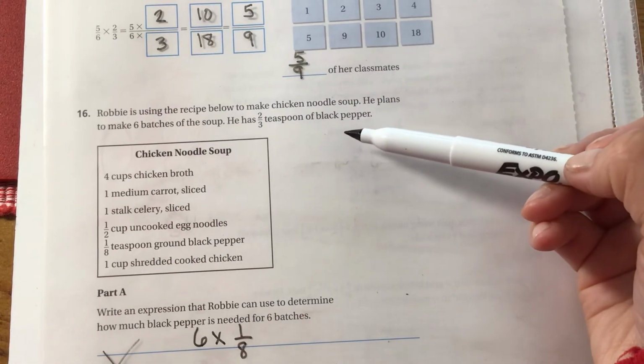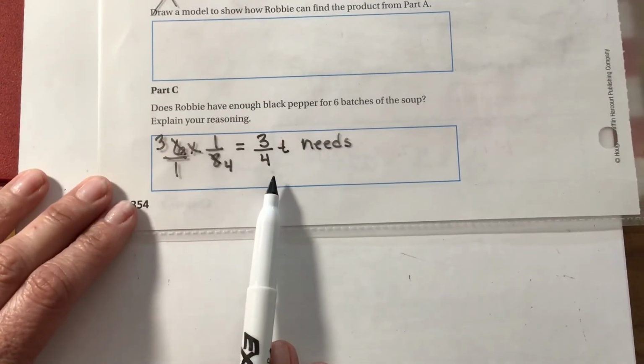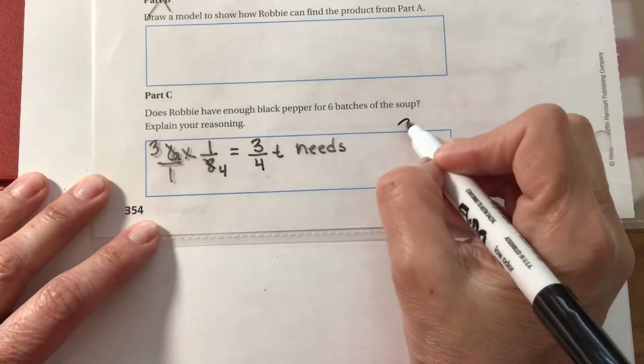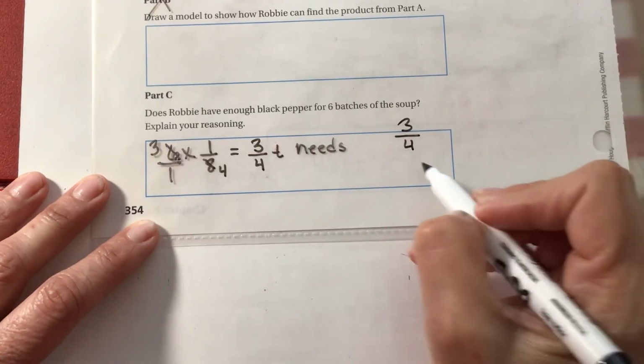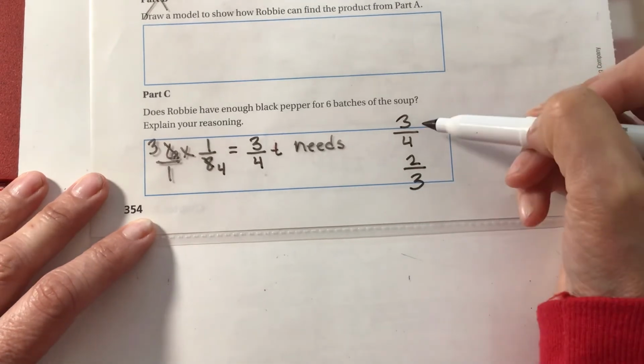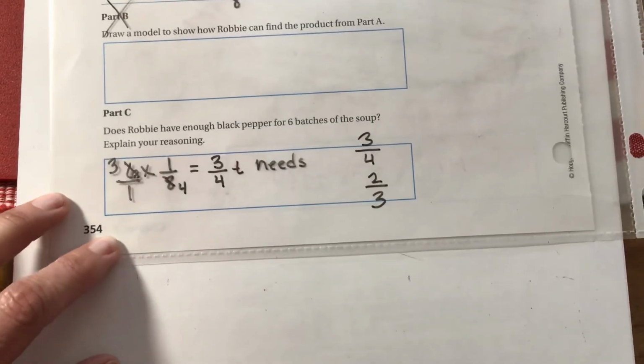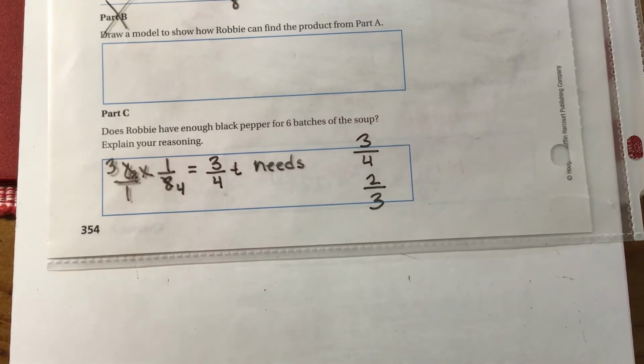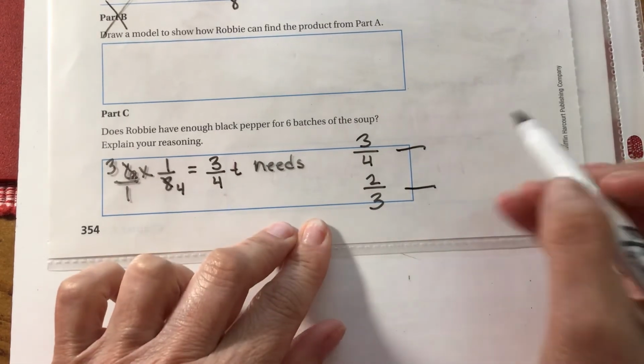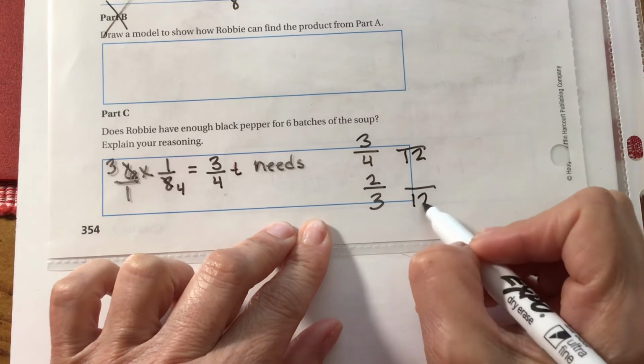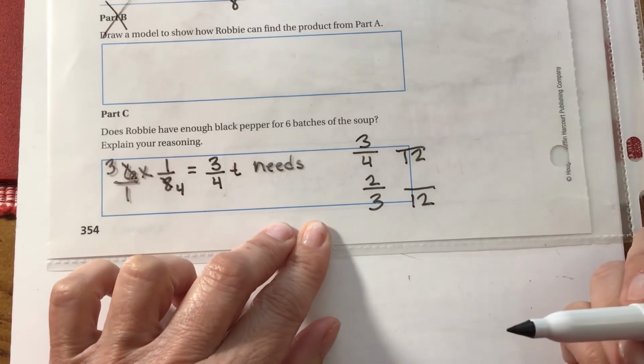We have to go back up here. He has 2/3 teaspoons of black pepper. We got to figure out if that's enough for this. So I need to compare 3/4 and 2/3. Remember, this is what he needs. This is what he has. Hopefully you remember this. We've got 4 and 3. I cannot compare them based on the way they look right now. I need to find a common denominator. My common denominator is going to be 12. You could have various common denominators. I just use the least one possible.